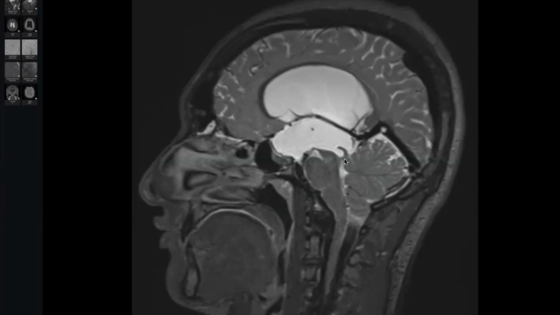What is the name of this septum? It has a specific name in this location. Web. Web means like a net, like a septum, but here the common name is a web.